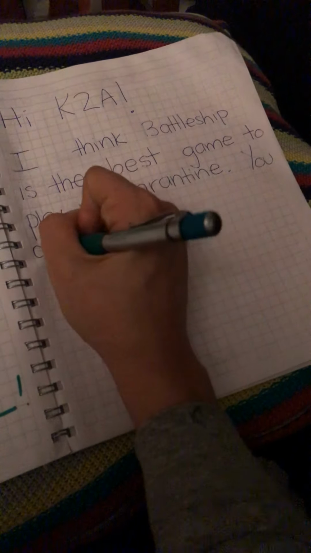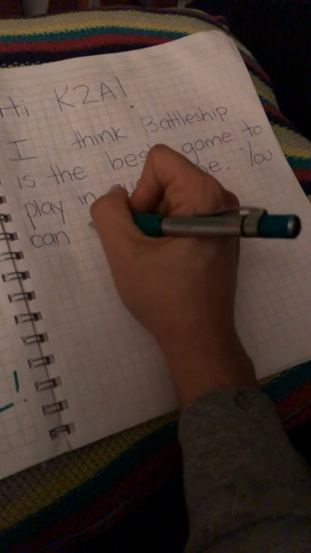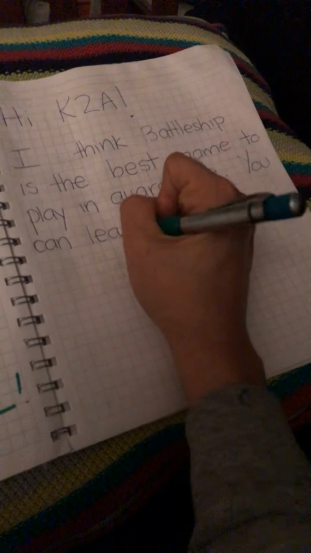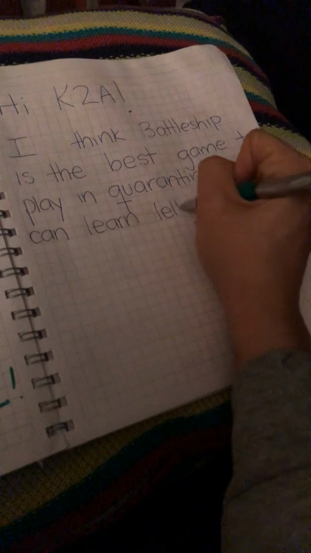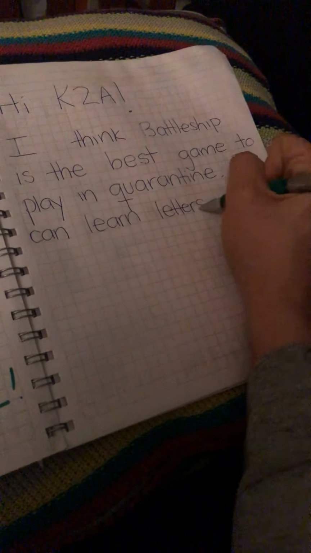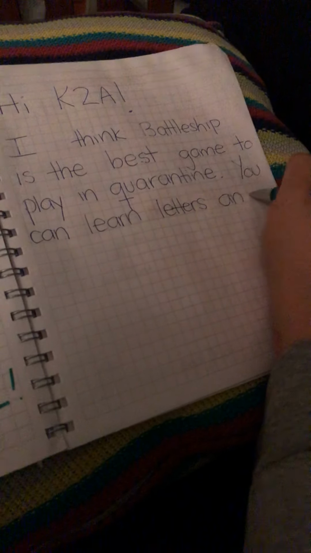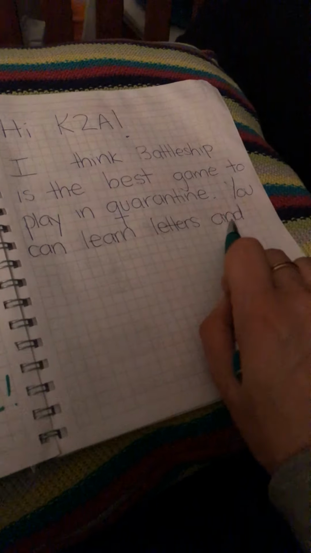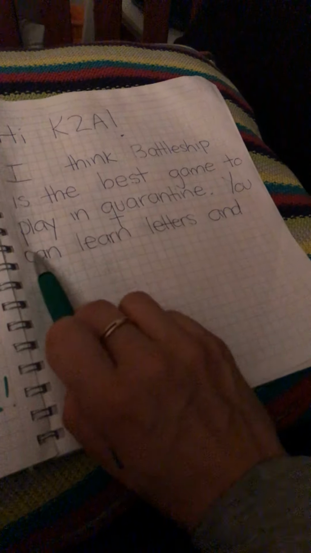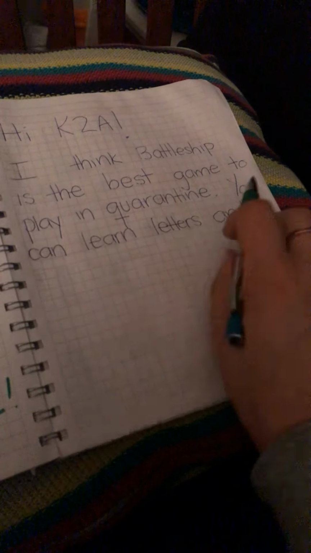I don't have any more space, so I'm going to go back to the beginning and down to the next line. Can is a sight word too. You can learn letters, and that's a sight word. You can learn letters and, no more space, so back to the beginning and down to the next line. You can learn letters and numbers.